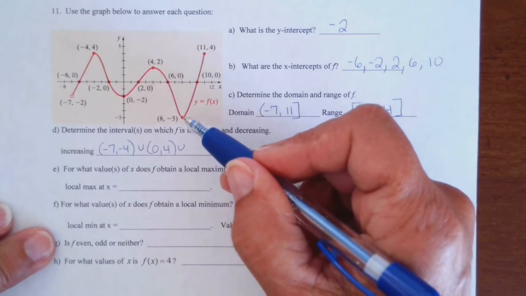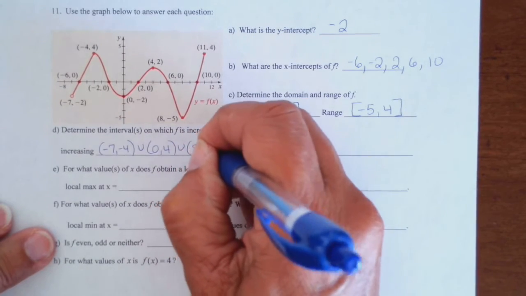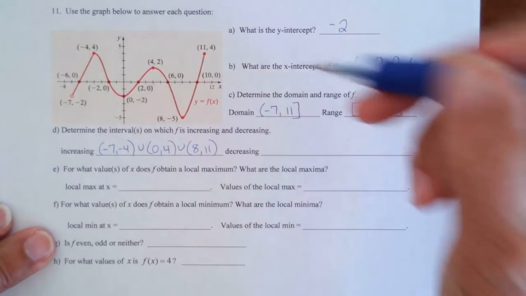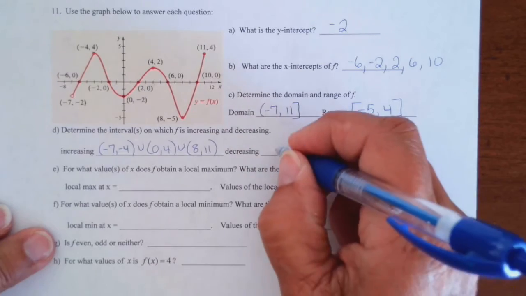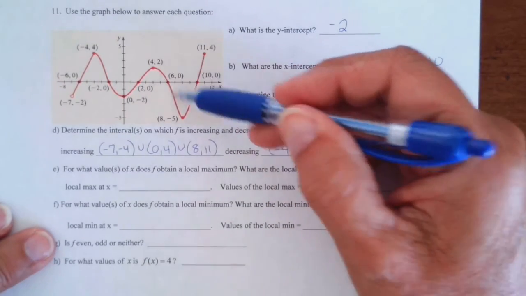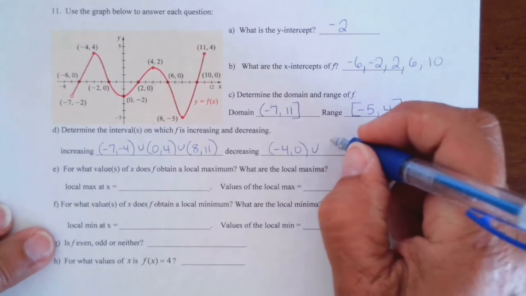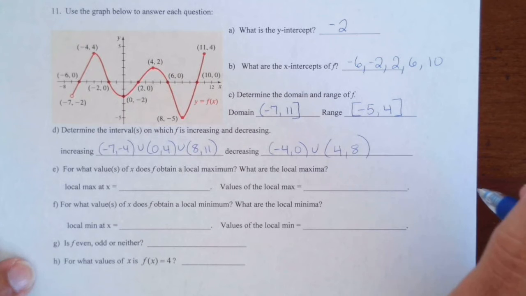And I'm also increasing from here to here, so 8 to 11. Okay, decreasing in the other areas, so from here to here, -4 to 0. And here to here, which would be 4 to 8. Okay, so there's the parts of the graph that are decreasing.